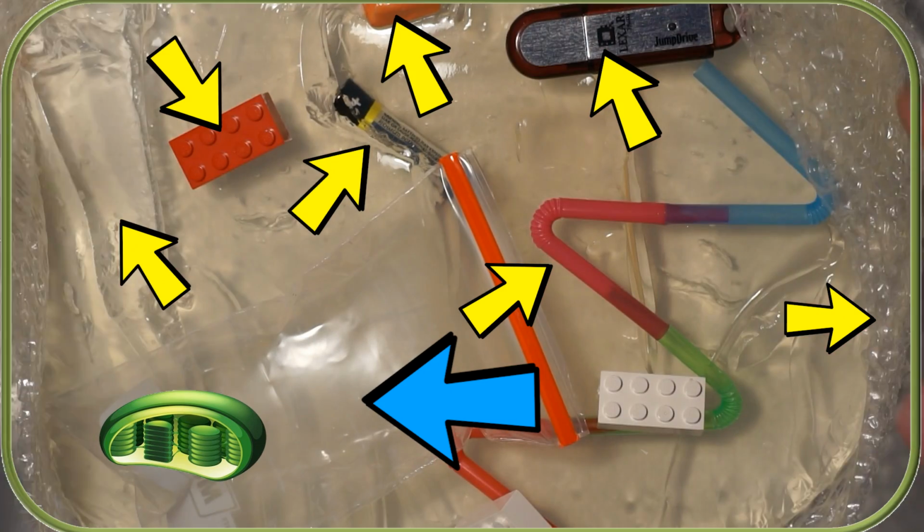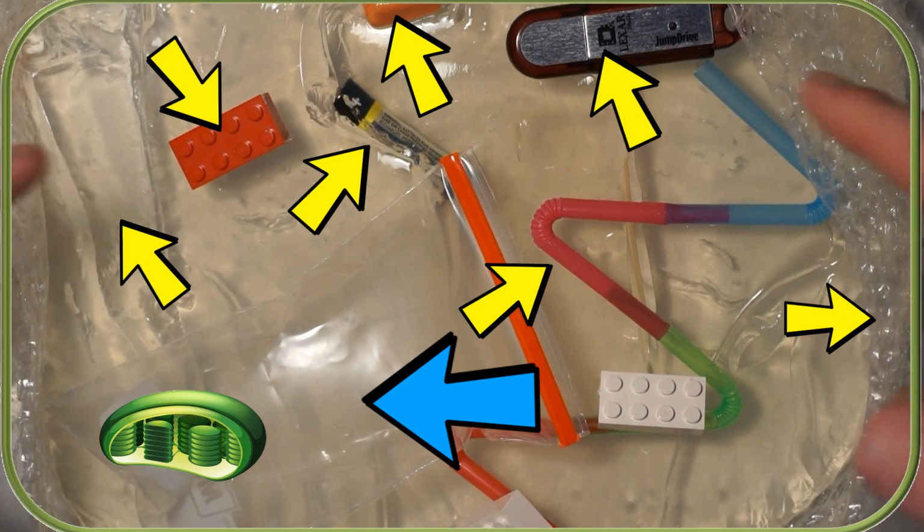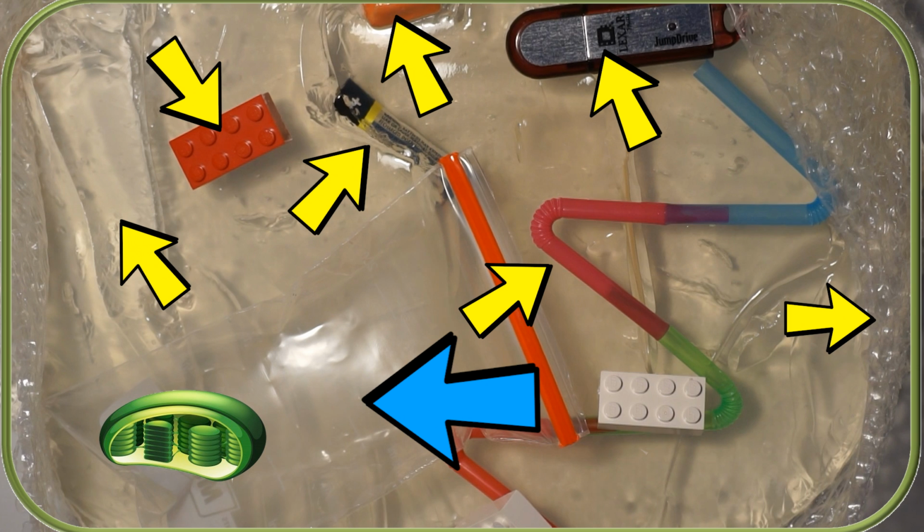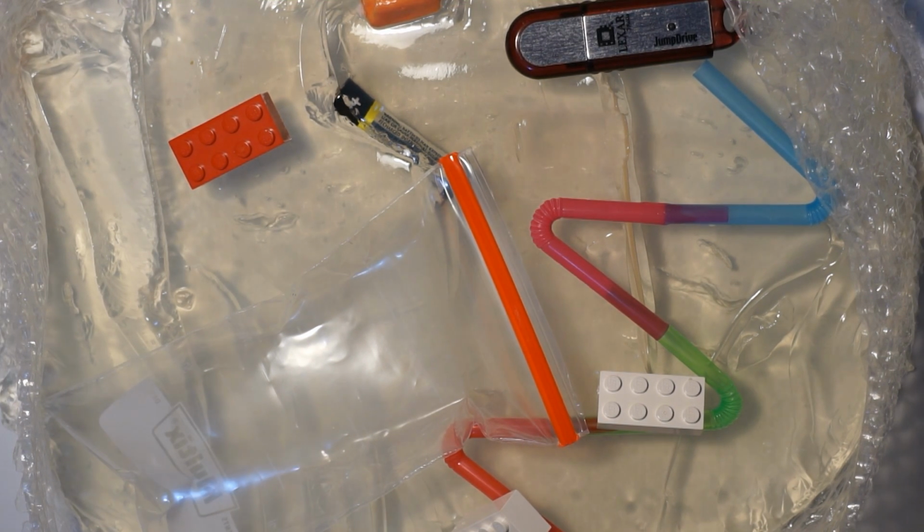Plant cells also have a cell wall around the outside of the cell. They have a cell membrane, but they also have this cell wall which helps give the plant some structure and support. I hope this video has made it a bit easier to understand the different parts of the cell and what they all do.